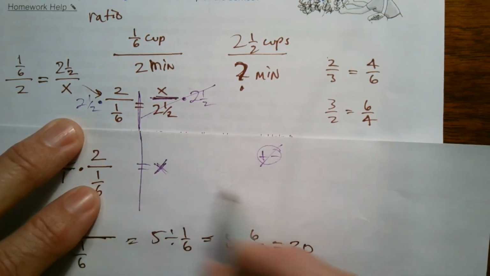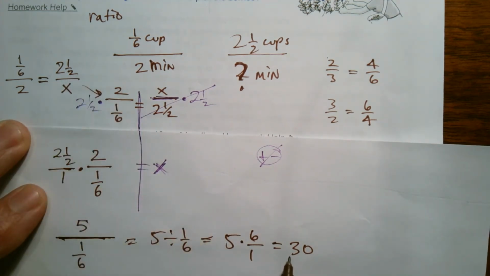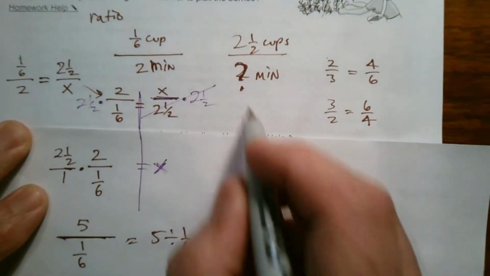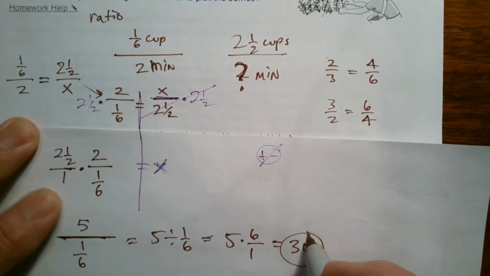I know there's a lot of manipulation of the fractions to get there, but that would be my answer: x is equal to 30. So that would mean 30 minutes to get 2.5 cups. Okay, that's one way of going about this.